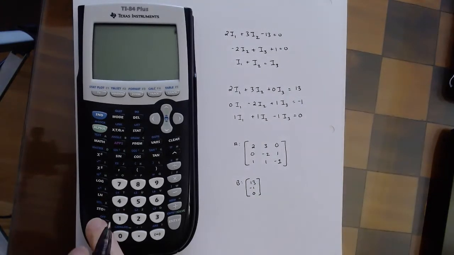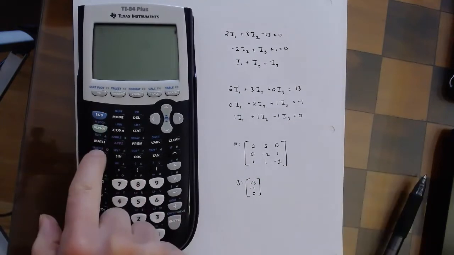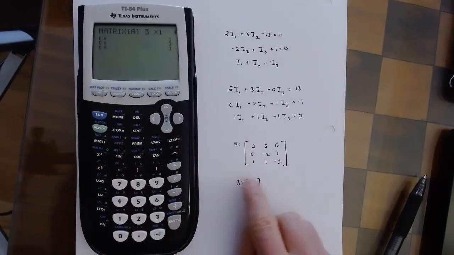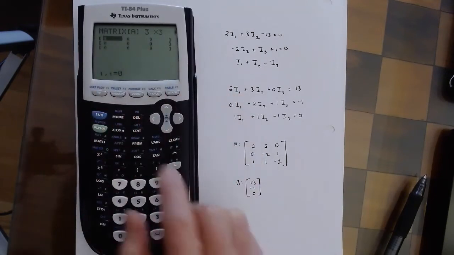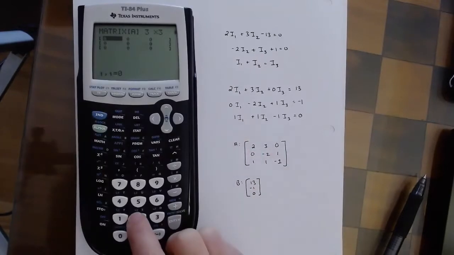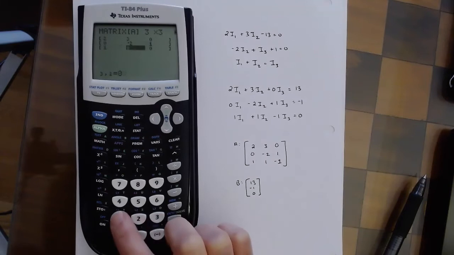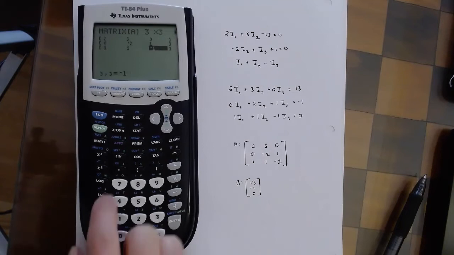So to do that on your calculator, you can go here to second matrix, and you want to edit matrix A, and you want matrix A to be a 3 by 3. So this is 3 by 3, and you'll see that now it has 9 spots, and you just plug this in. So this is 2, 3, 0, 0, minus 2, 1, 1, 1, negative 1. All right, so matrix A is in there.